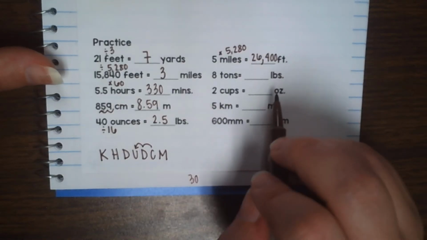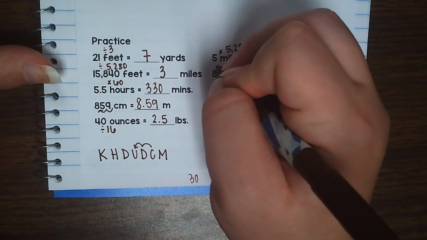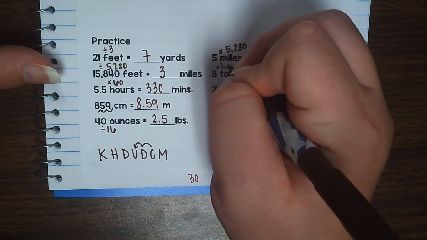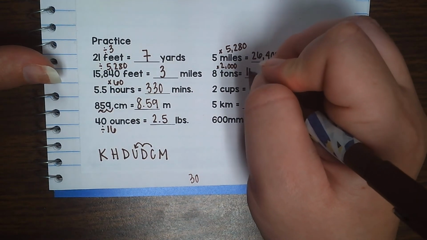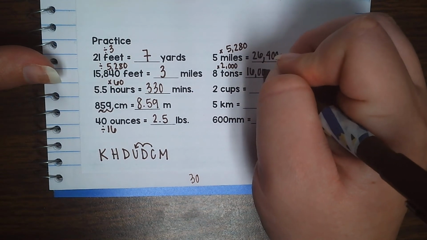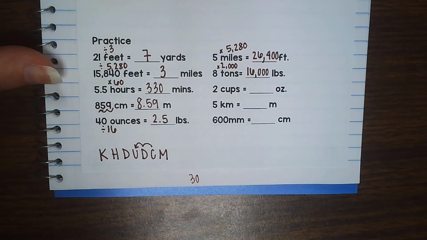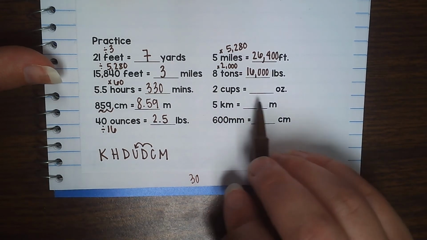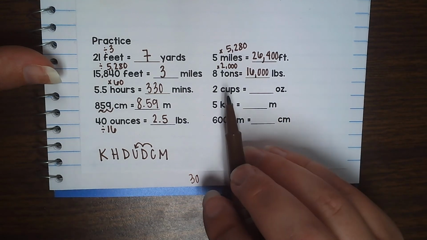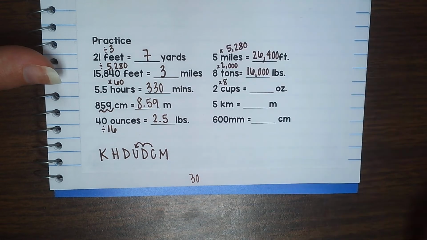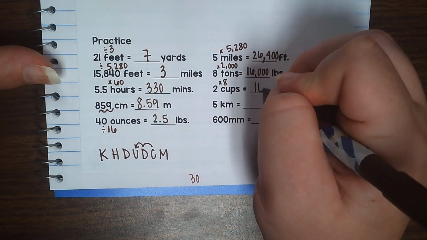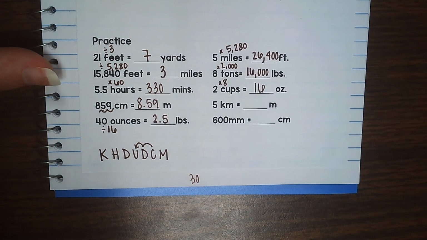Each ton has 2,000 pounds, so if I multiply by 2,000, that would be 16,000 pounds. 2 cups has how many ounces? Well, I know each cup has 8 ounces, so if I multiply 2 by 8, I would get 16 ounces.